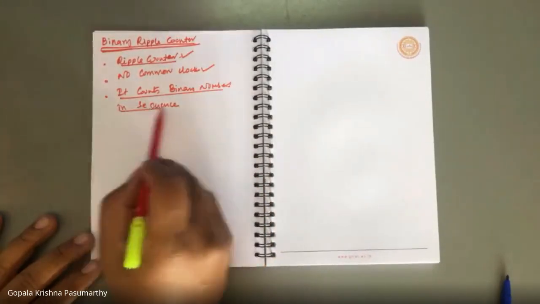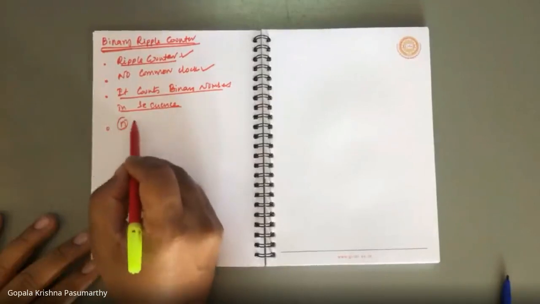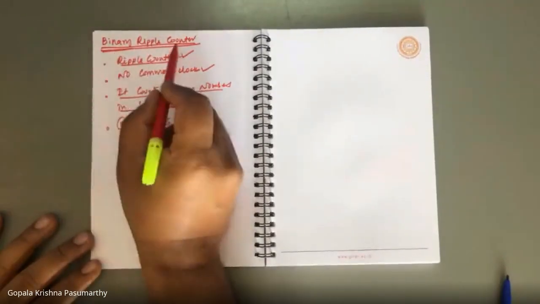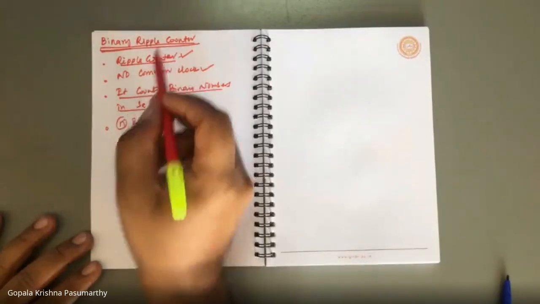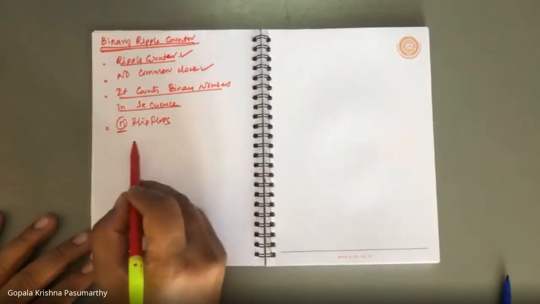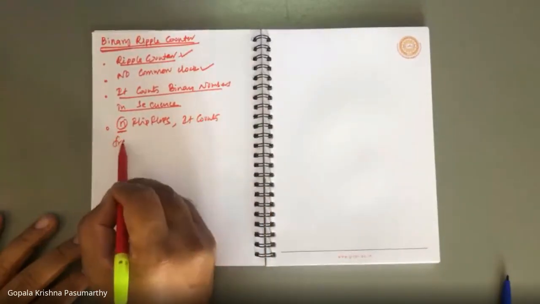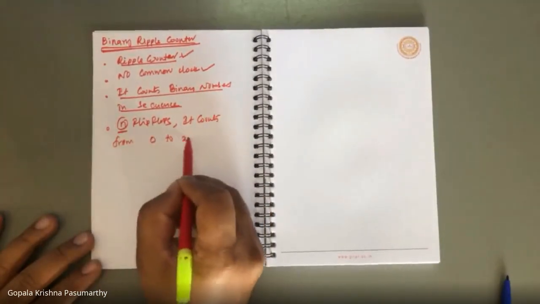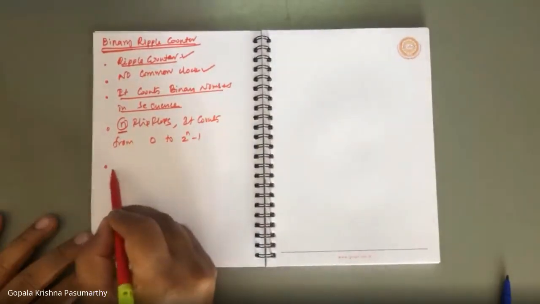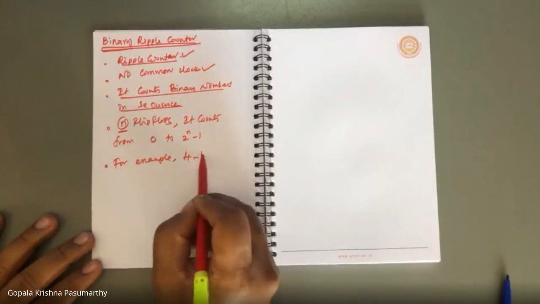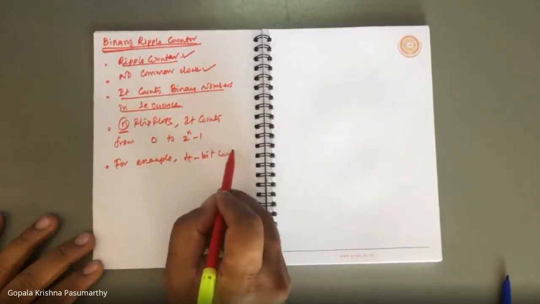It counts binary numbers. For example, if you use n flip-flops, see here I did not specify the size of the counter. If you specify there are n flip-flops, then it can count from 0 to 2 to the power of n minus 1. For example, I am using a 4-bit counter.